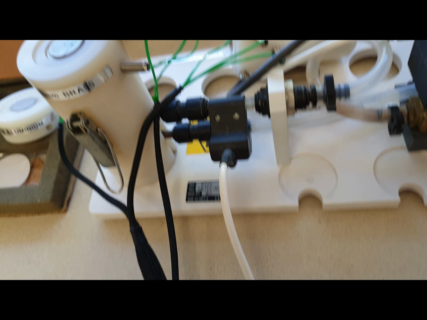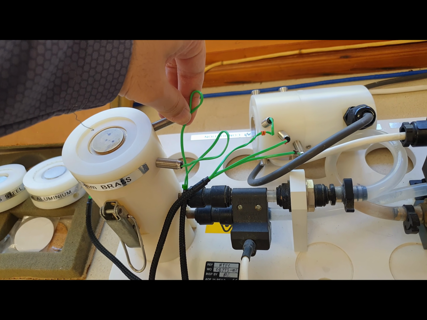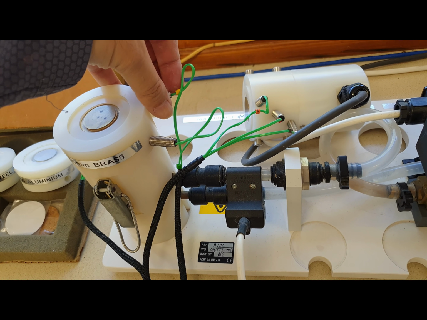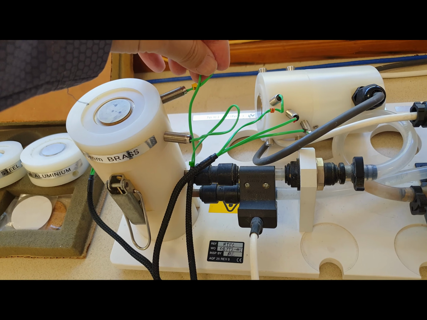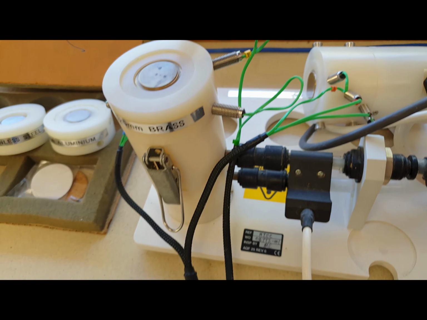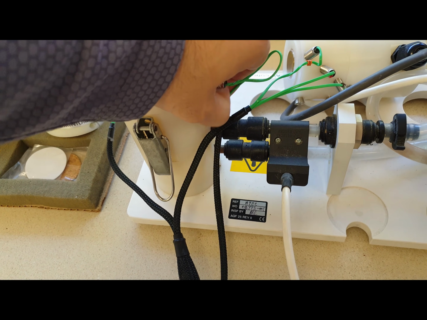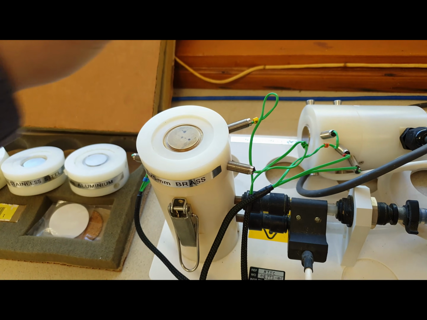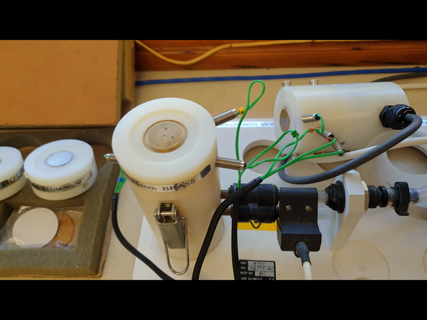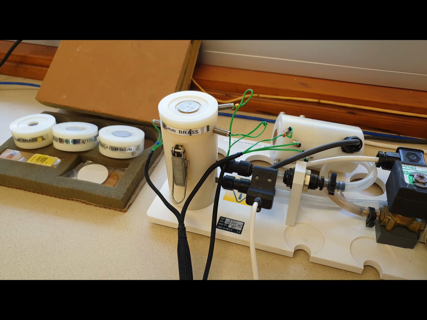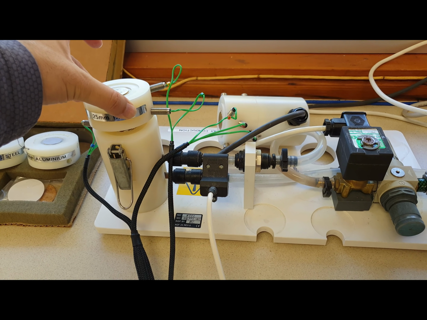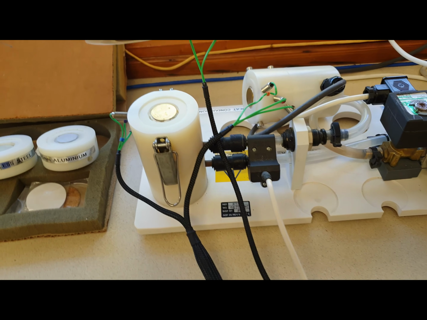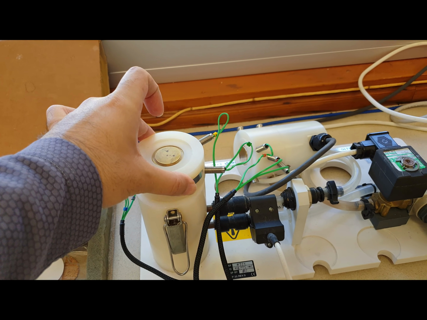So let me check the numbers for these. As you can see here, this is number 4 and this one is number 5. So thermocouples number 4 and 5 are going to attach to the specimen, and this is the lower part.